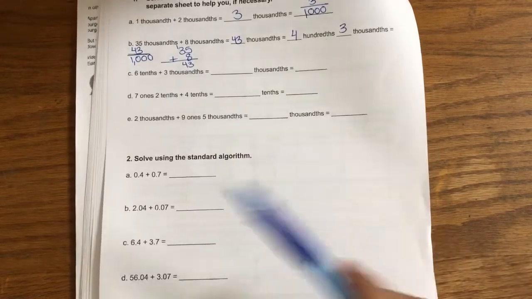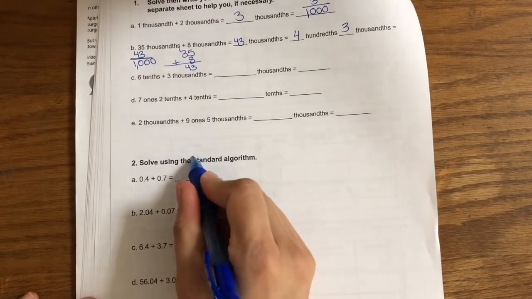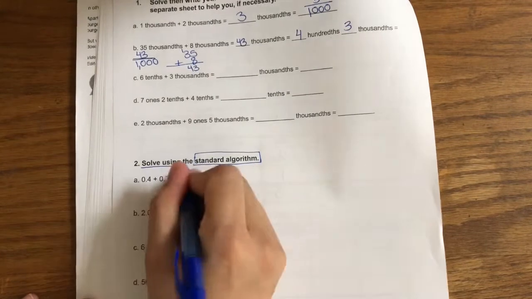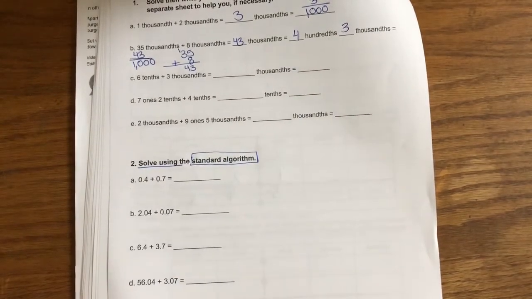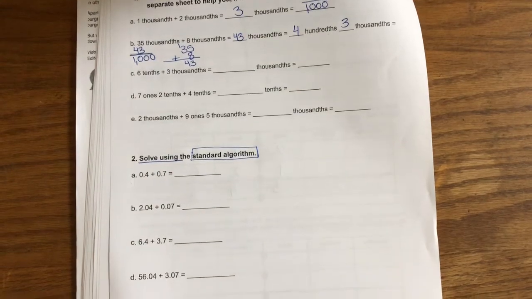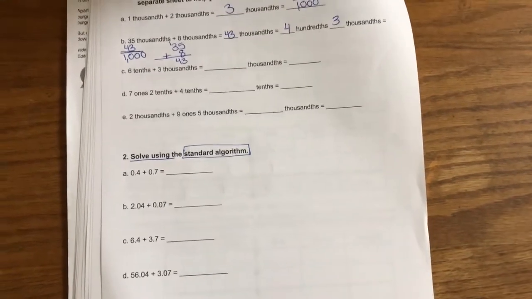Now, I'm going to just do one of these problems. It says solve using the standard algorithm. Standard algorithm literally means to line up your decimals and just solve the problem. And we're going to do, let's do the big daddy down here, D, 56 and 4 hundredths plus 3 and 7 hundredths.